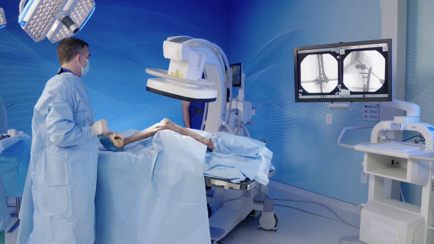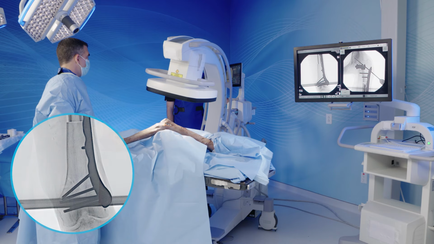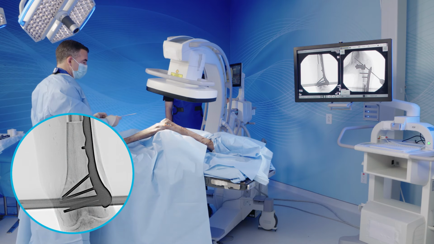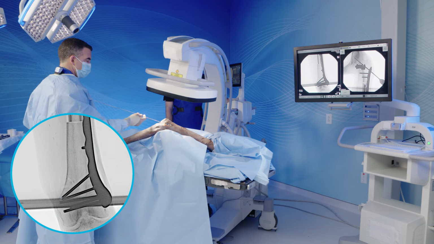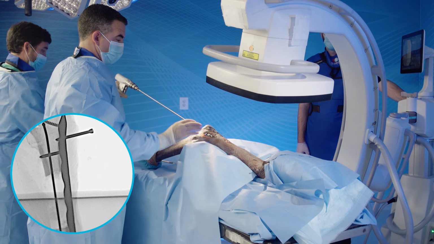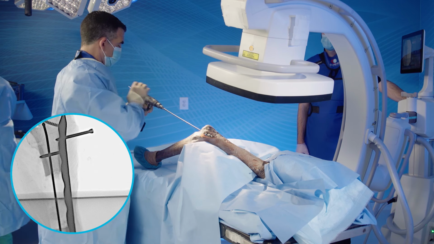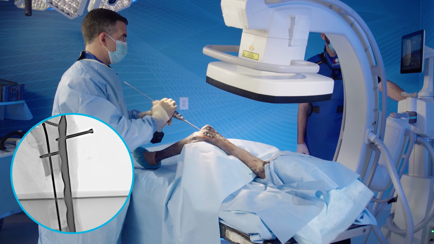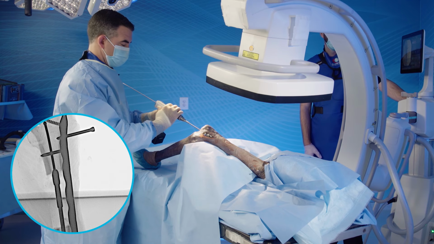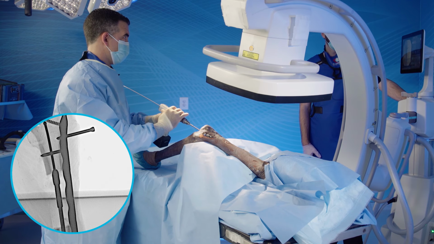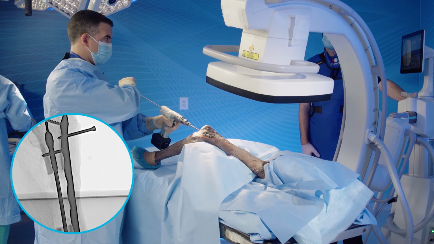Image there, please. With the lengthening nail removed, we can now place our ball tip guide wire for our standard trauma nail. We will ream as we normally would for an intramedullary nail. Image there. Shot again. Okay.